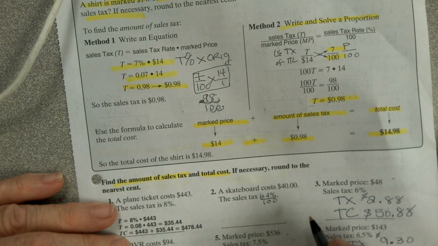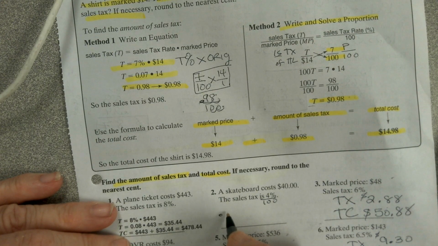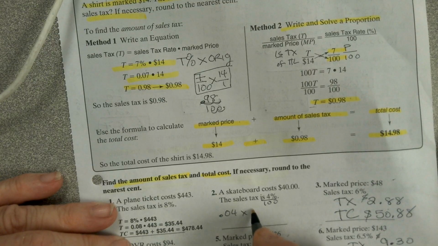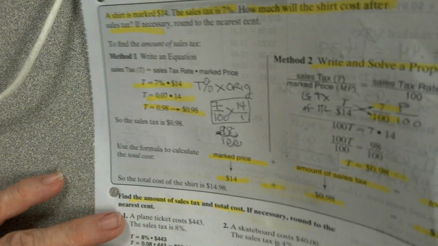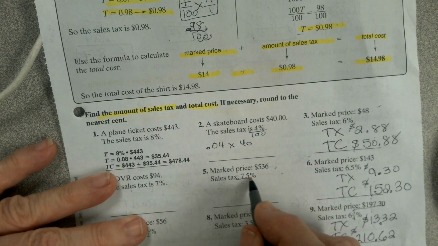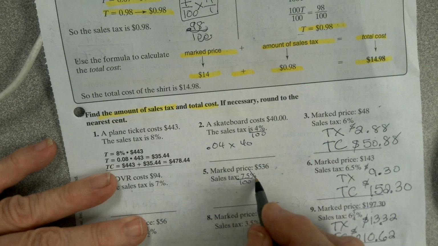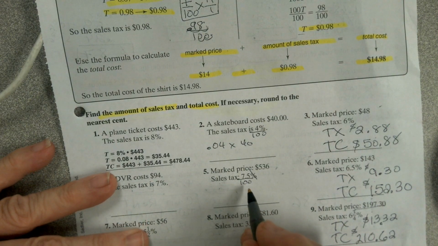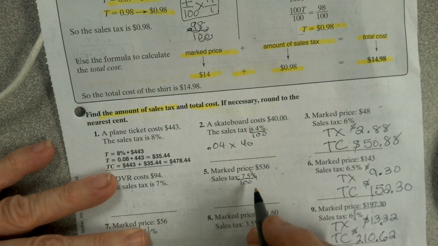Not 0.4, 0.04. So it's just going to be 0.04 times 40. You can put it in your calculator. What is this? If I put this 100 here and drop it, what is this decimal going to be? 0.0 what?